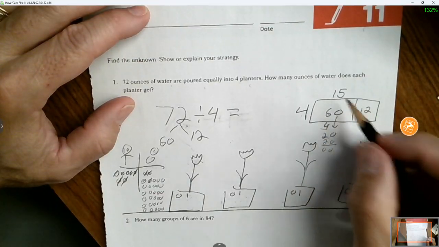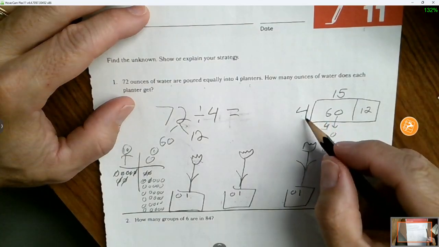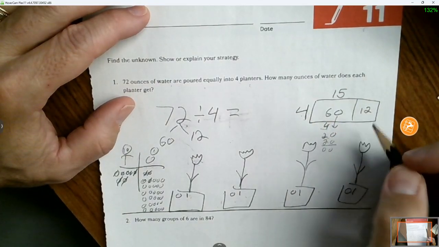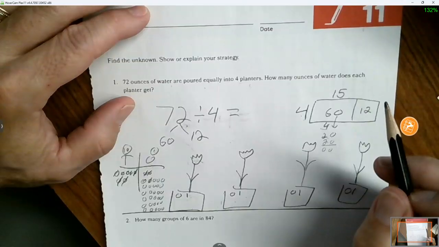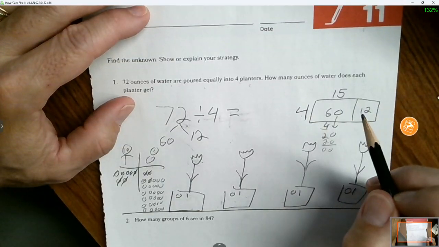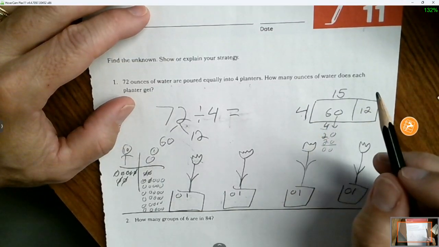We're done with that. So we have 15 right here. Now you need to figure out how many times 4 goes into 12. Same thing. Go across that multiplication chart, or if you know 4 times what equals 12, same thing. Cross that multiplication chart to 4.